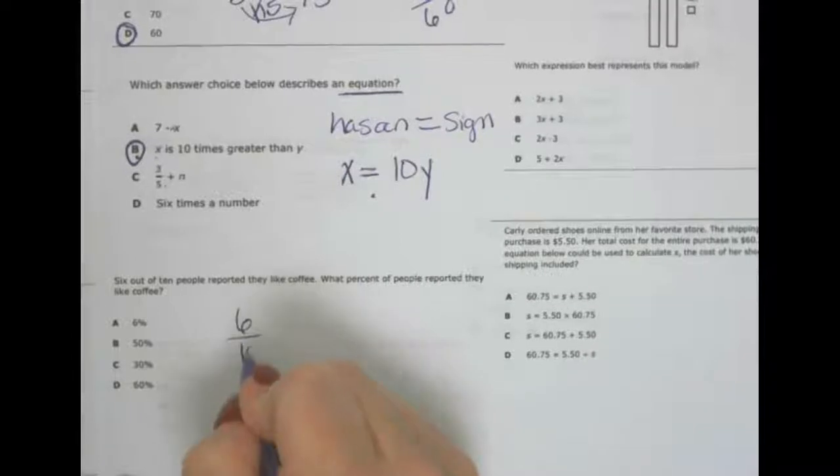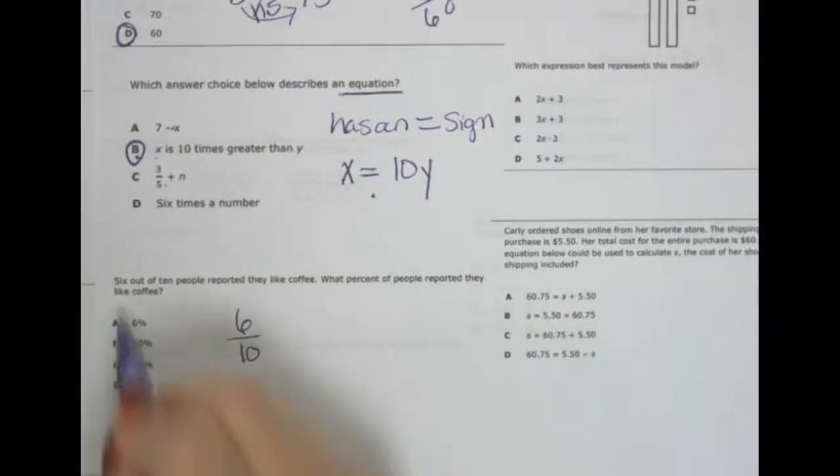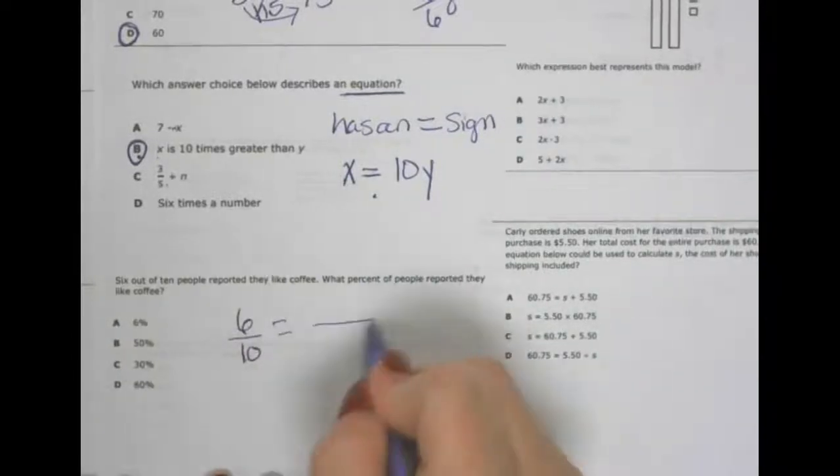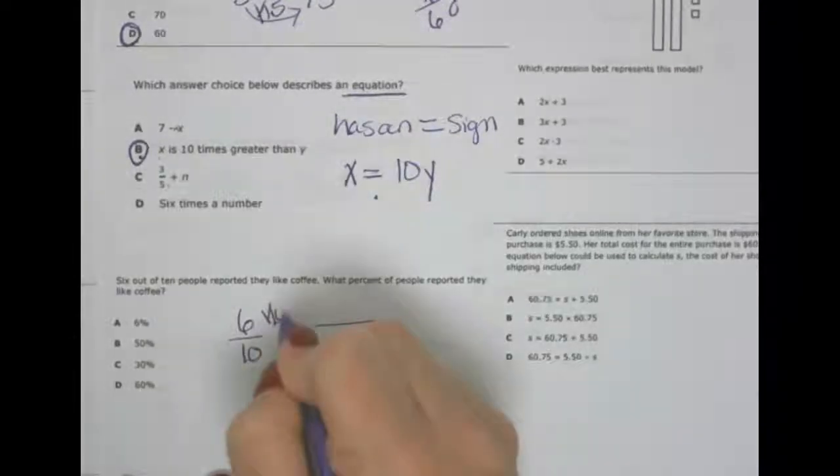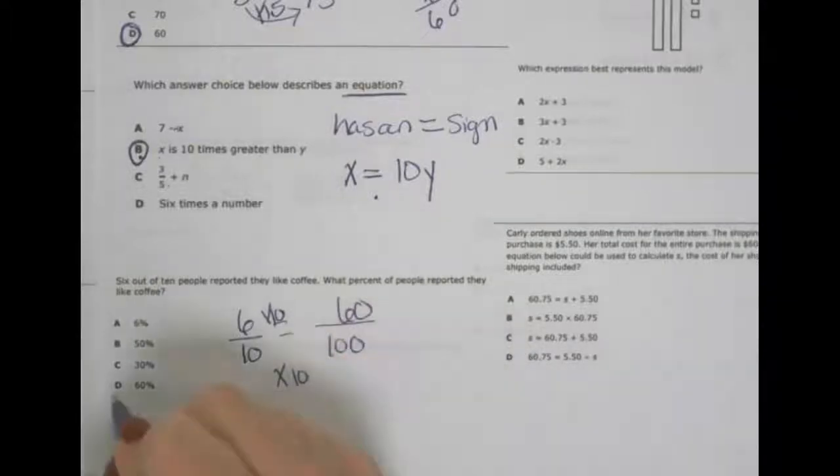6 out of 10 people reported they like coffee. What is this as a percentage? Times 10, times 10, 60%.